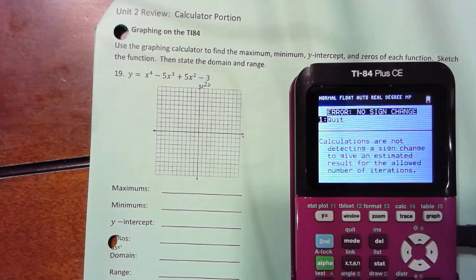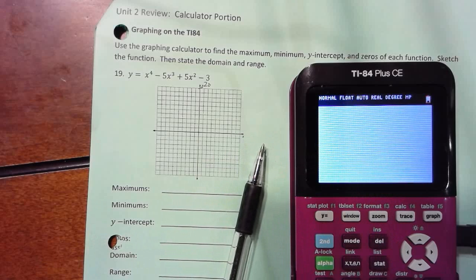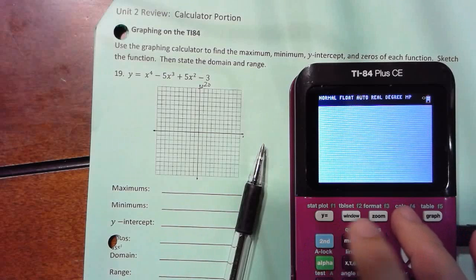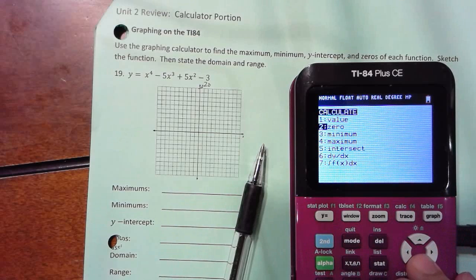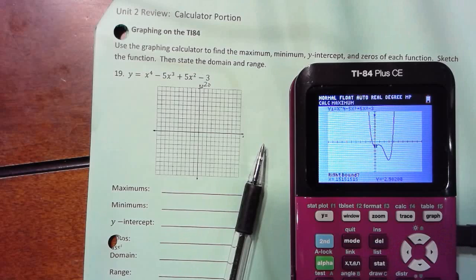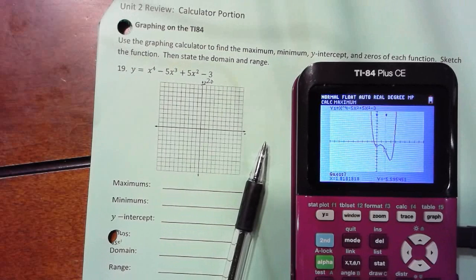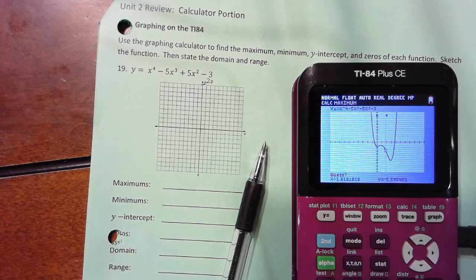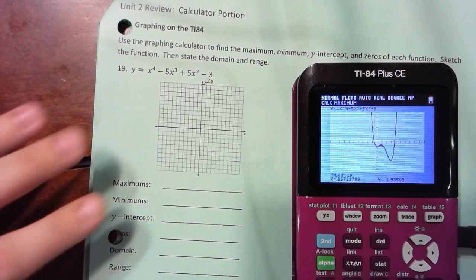Okay, I got an error because it didn't see a sign change. Anybody see my error? The error was when I went in, I chose 0, but I wasn't really trying to find a 0, I was trying to find a maximum. So I gave it the window from here to here, and my calculator said I don't see it crossing the x-axis right there, so it freaked out, said I had an error. Now that I chose maximum, now it's going to tell me my maximum.